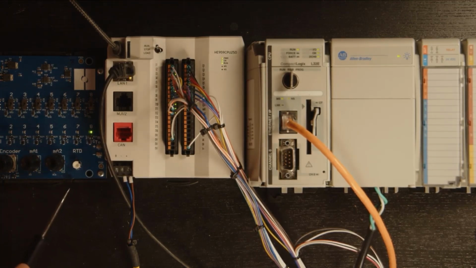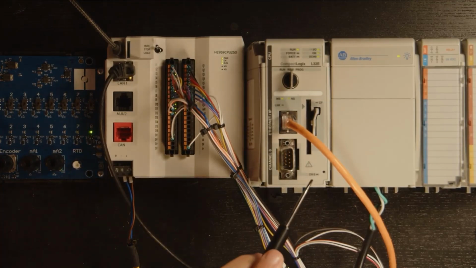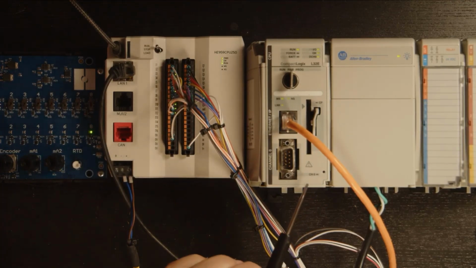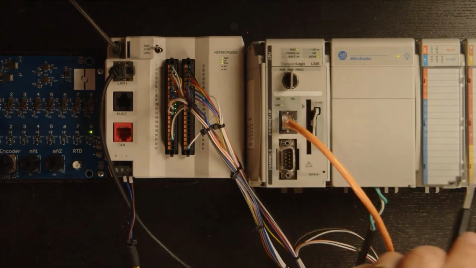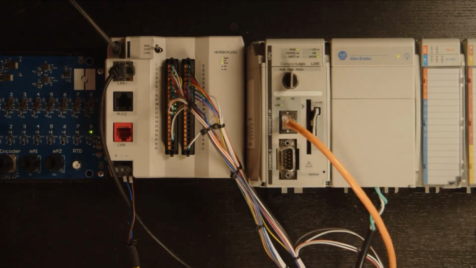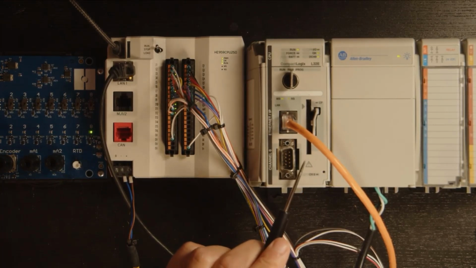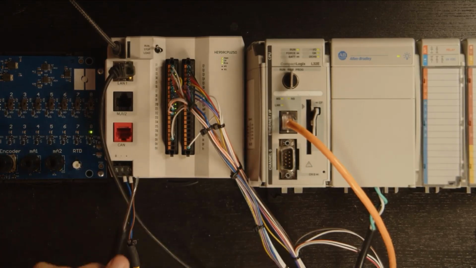And then over here we have an old Allen-Bradley Rockwell CompactLogix, where we have got a flashing light because the I/O is not working quite right at this stage. But for our purposes, we're just testing the Ethernet IP and demonstrating that for you. So this is an Ethernet IP I/O scanner, and this is how it is acting. And then our CPU 250 as an Ethernet IP I/O adapter.